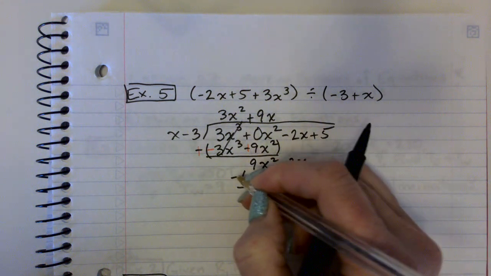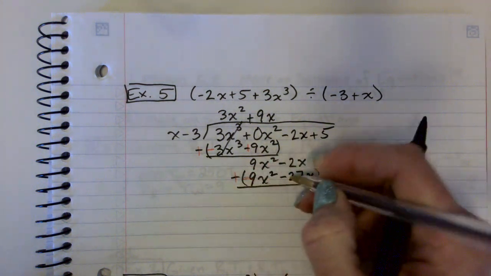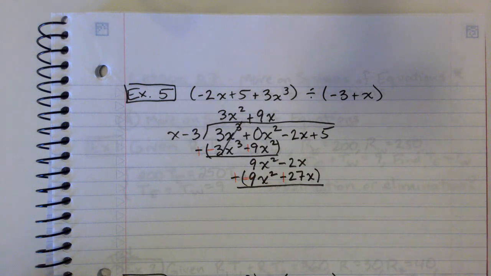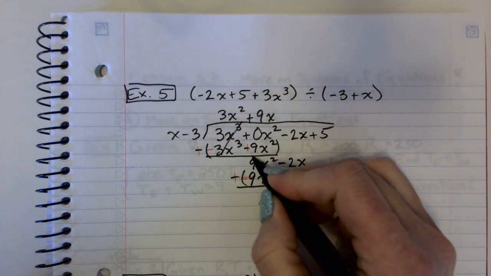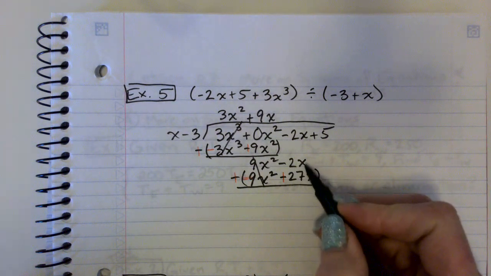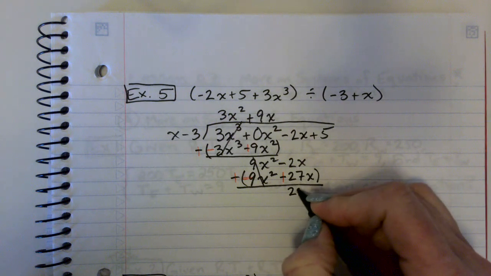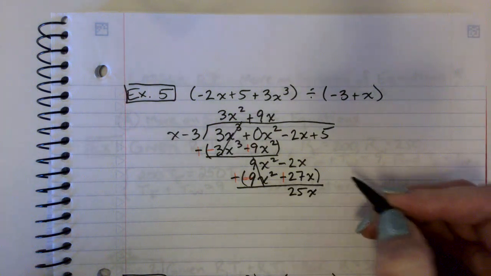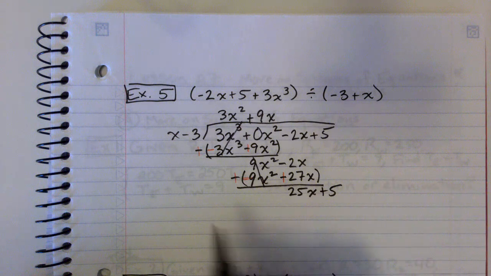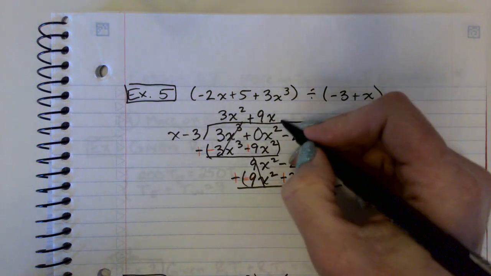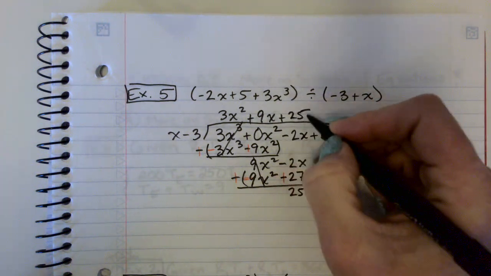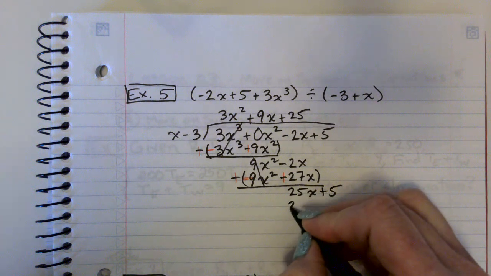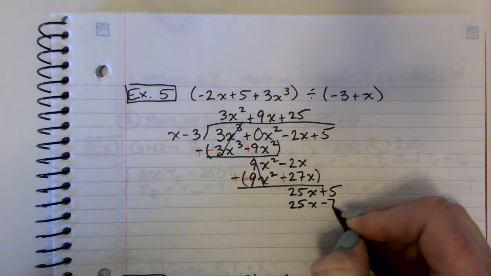Distribute that negative sign through. 9x squared minus 9x squared cancels. Negative 2x plus 27x is 25x. Carry the 5 down. We're almost done. X goes into 25x plus 25 times. 25 times x minus 3 is 25x minus 75.